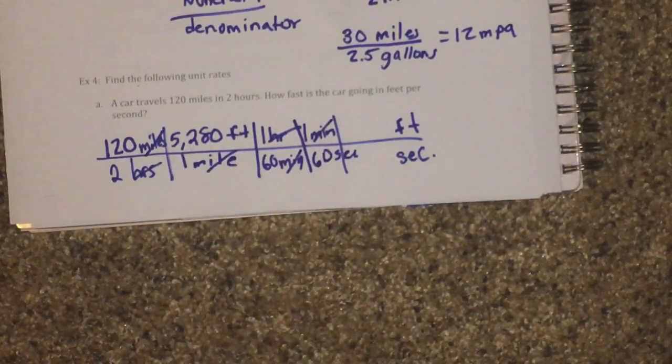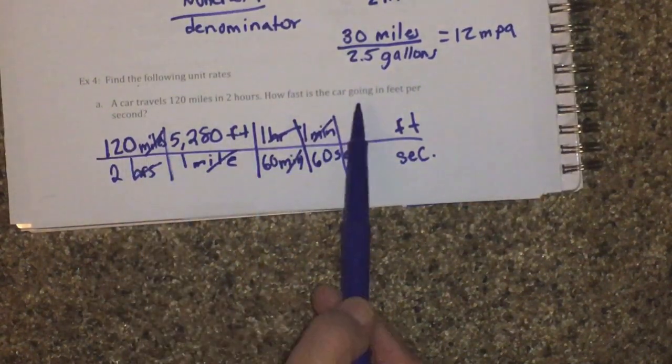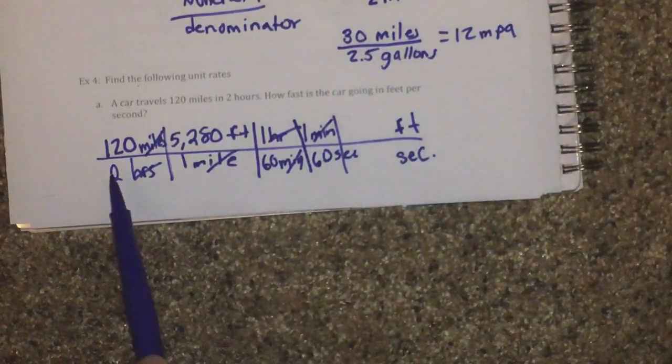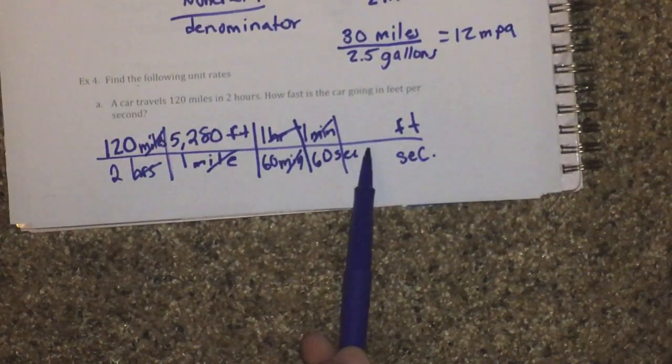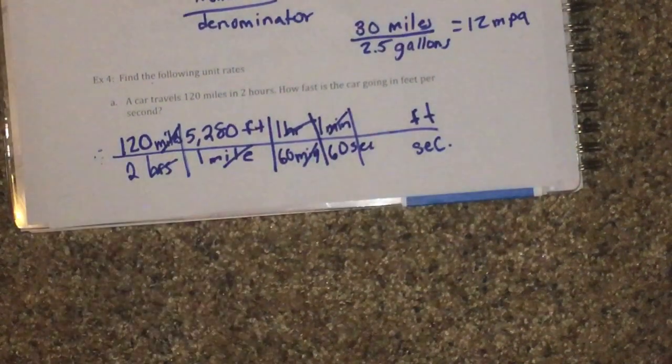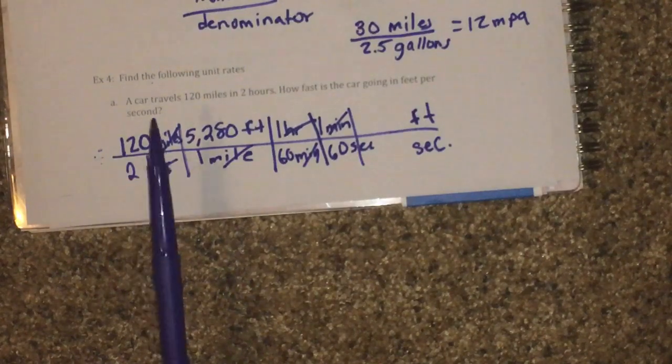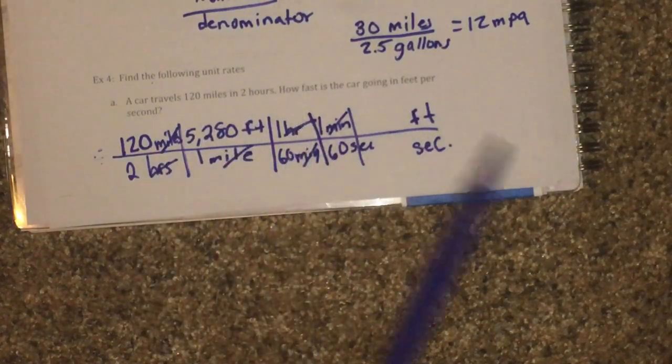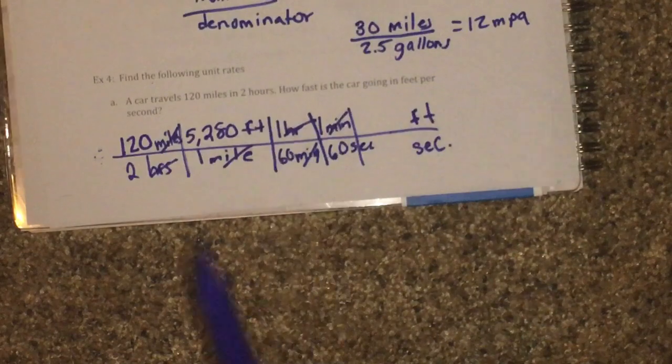You're not canceling out the number itself. We are left with feet per second. So all we have left to do here is multiply everything on top, straight across, everything on bottom, straight across, and then use our big long division sign and divide the two. And that will get us how fast the car is going to be in feet per second.